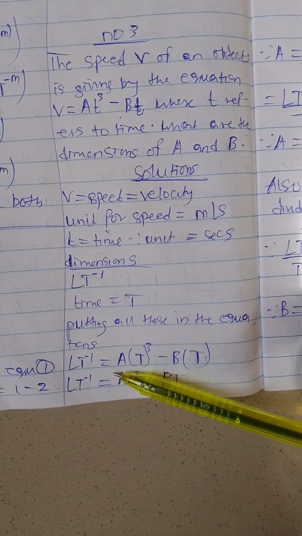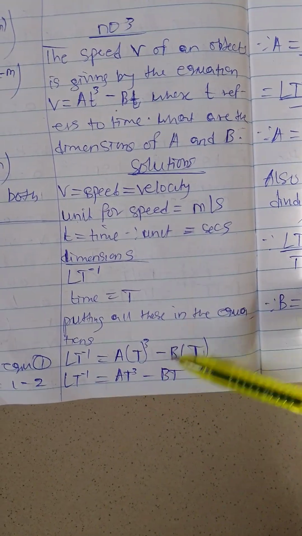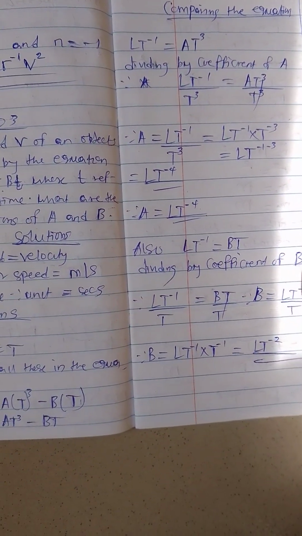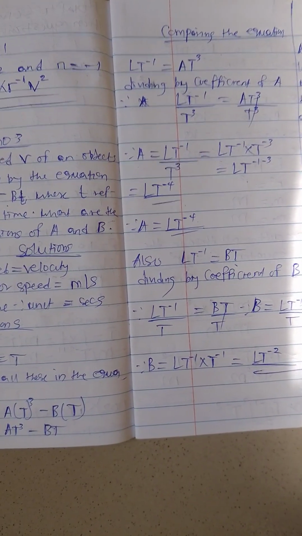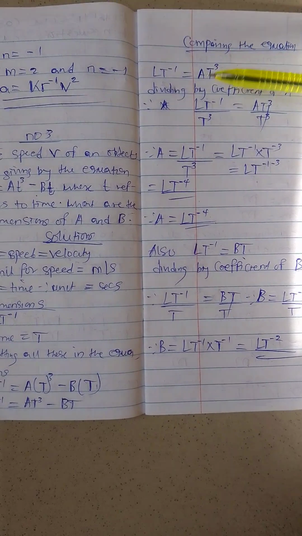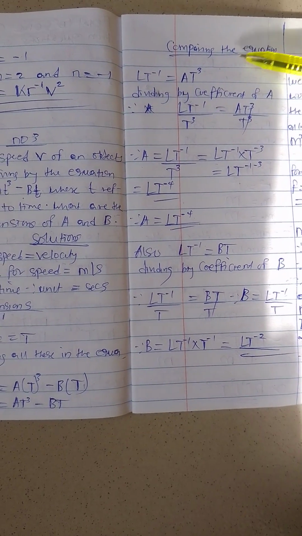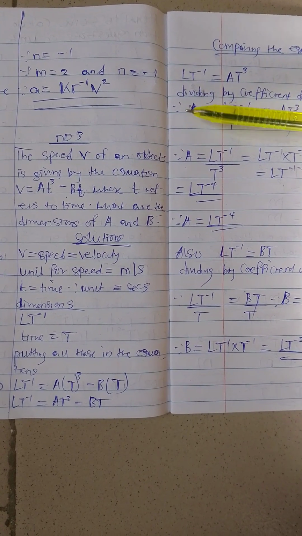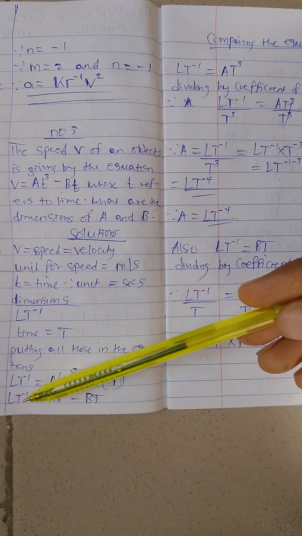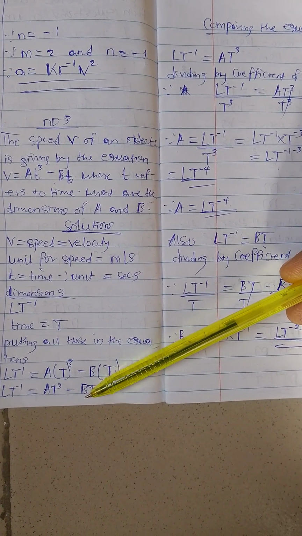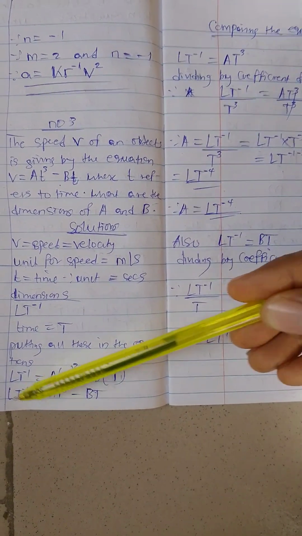If you multiply everything here, that becomes aT raised to power 3 minus bT. So therefore, what do you do? Now I have to compare this equation. If you compare the equation, which means that you know that this is equal to this, and also this is equal to this. You understand? It means that this is equal to this, and also this must be equal to this.